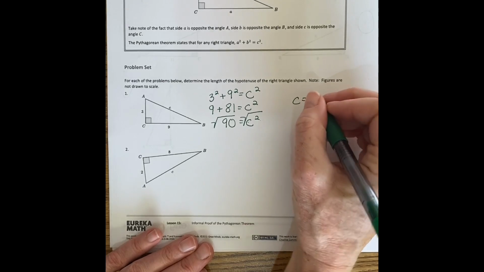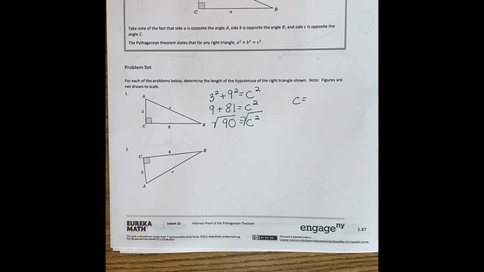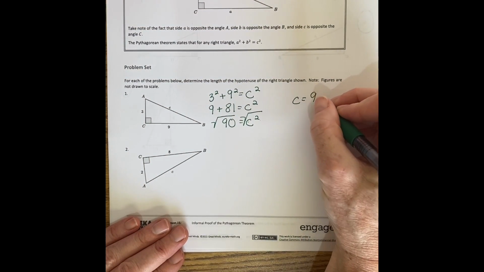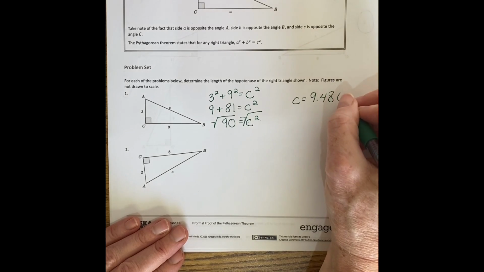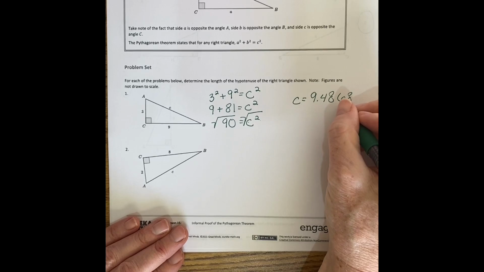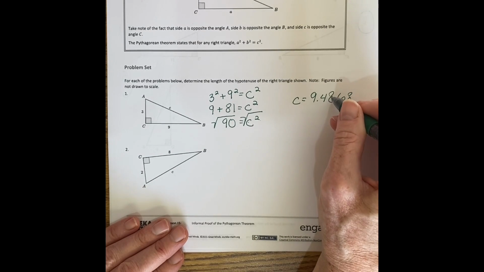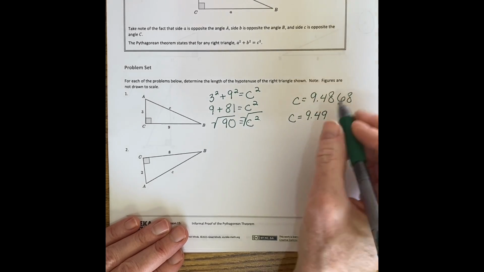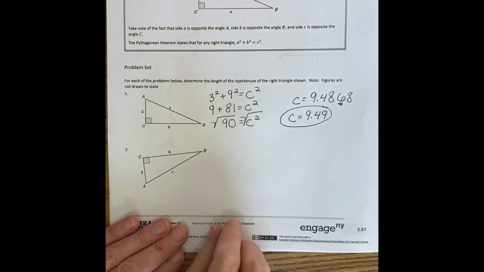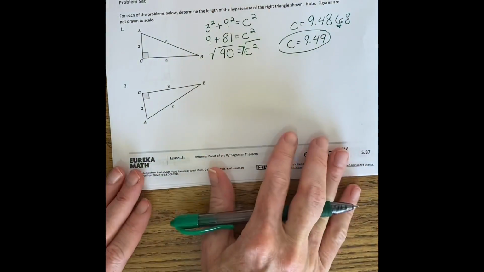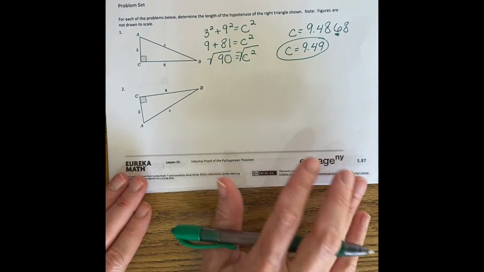So c equals, I do not know what the square root of 90 is in my head. Do you guys know what the square root of 90 is? You are awesome if you do. C equals 9.4868. It's a big, long, irrational number that I'm not going to write the whole thing. So I'm going to look at this. It's bigger than 5, so this gets rounded up. So C equals 9.49. And I'm going to circle my answer so that poor Mrs. Barlow can find it on my paper. Okay, let's do number 2. And then I think that'll be all that we're going to do.